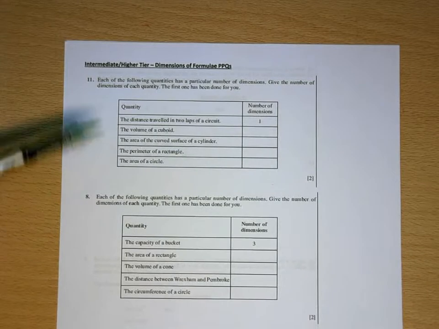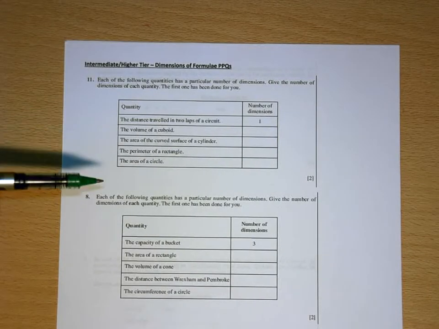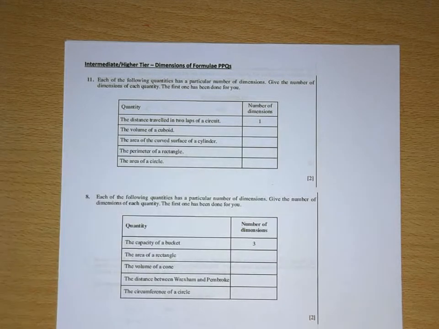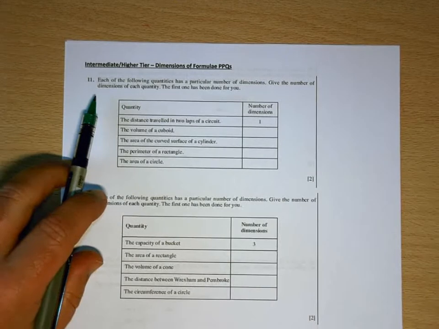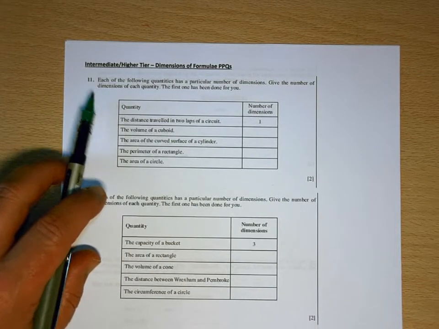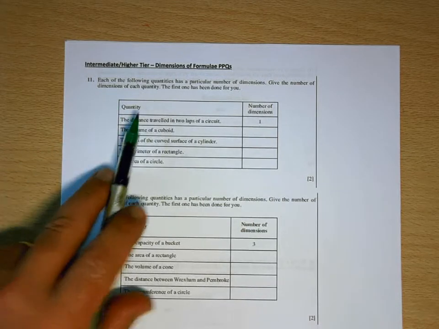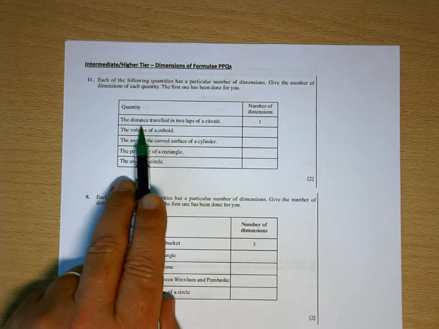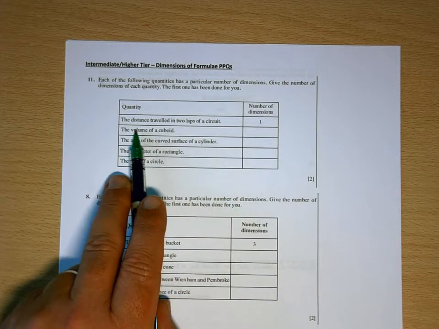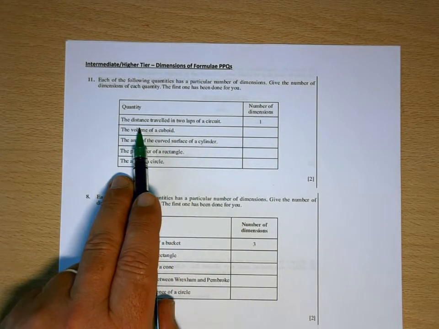So these first two are basically asking you to recognize the number of dimensions based on the language or the measure. The first one: each of the following quantities has a particular number of dimensions. Give the number of dimensions for each quantity. The first one has been done for you. So the distance travelled in 2 laps of a circuit. Well, distance is length, which is one-dimensional.